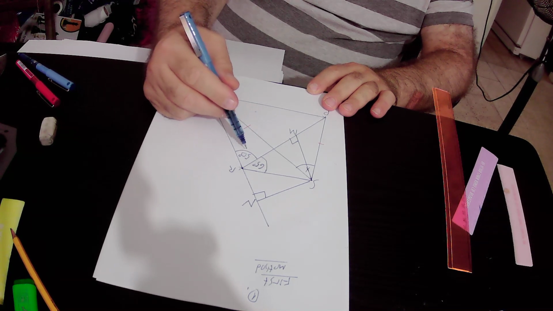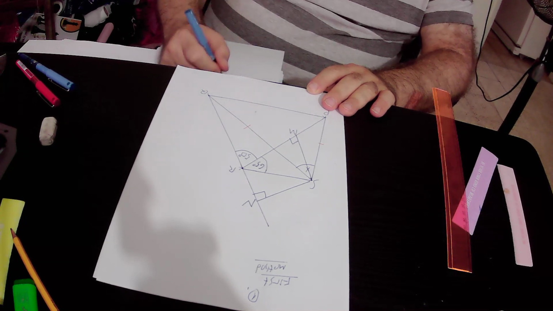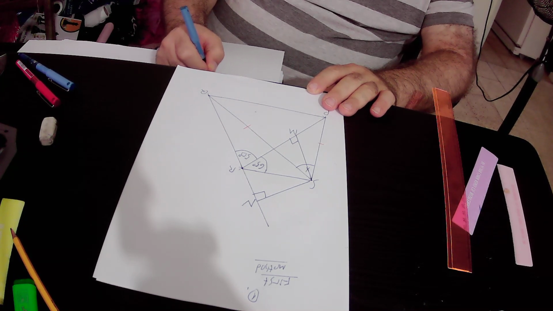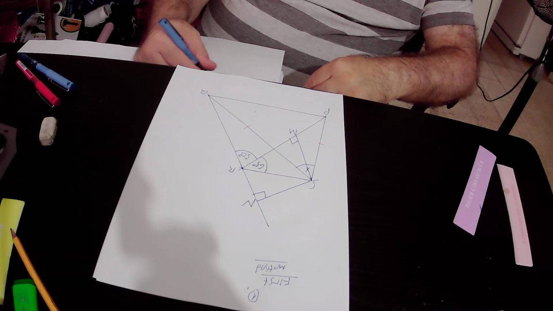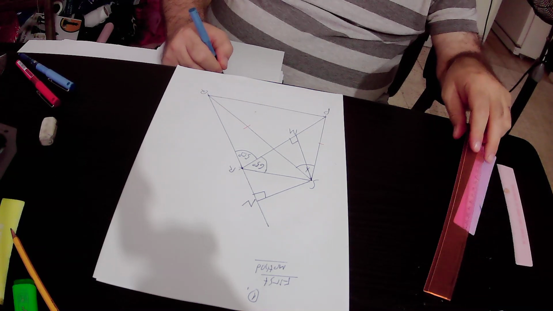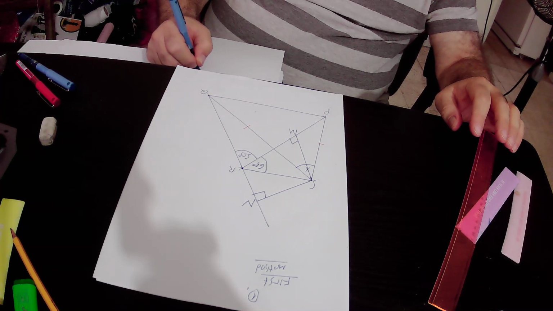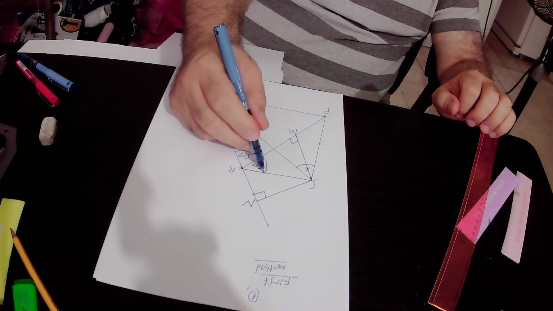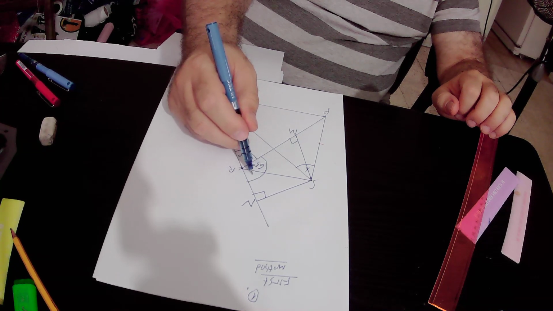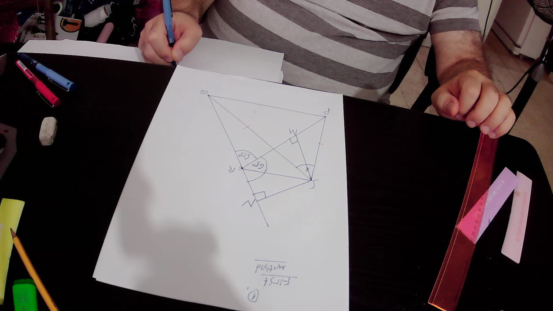If we focus on point R, we have 50 degrees plus 65 degrees plus the size of this angle, which I will call angle Y, must be equal to 180 degrees.